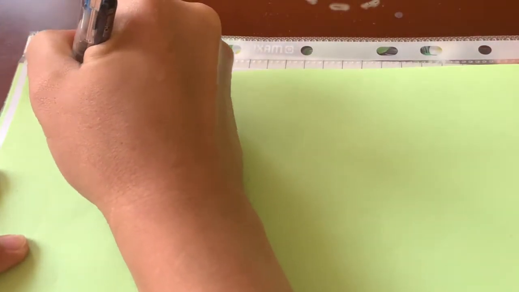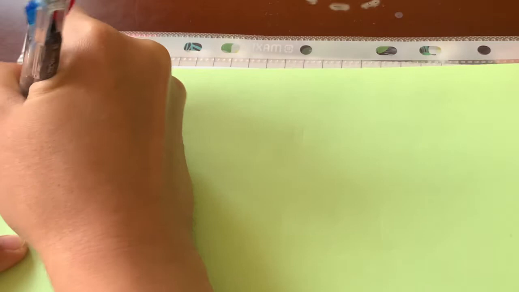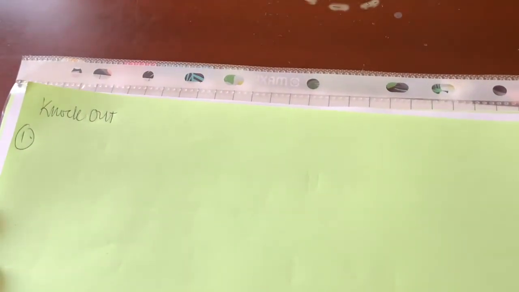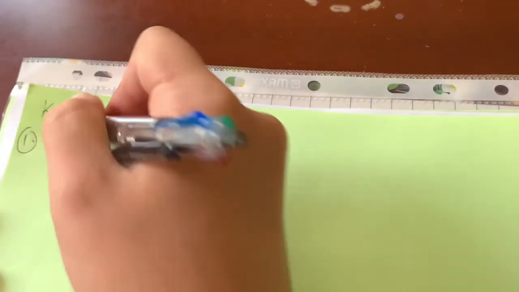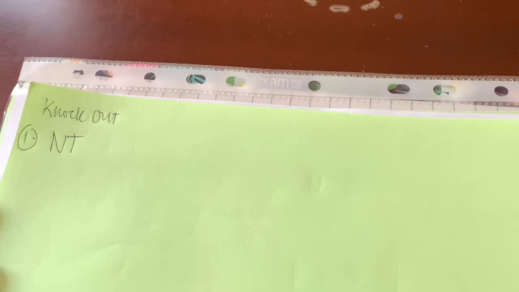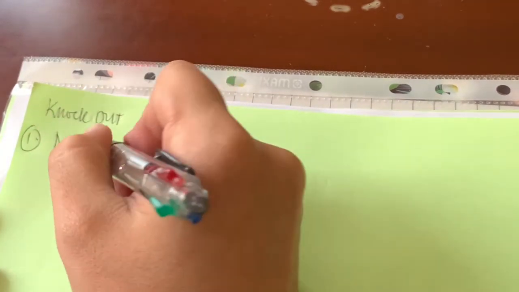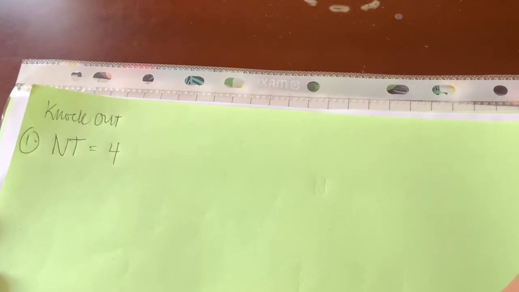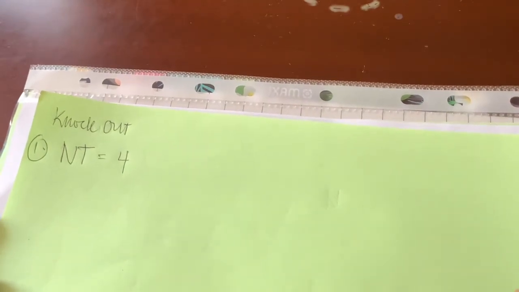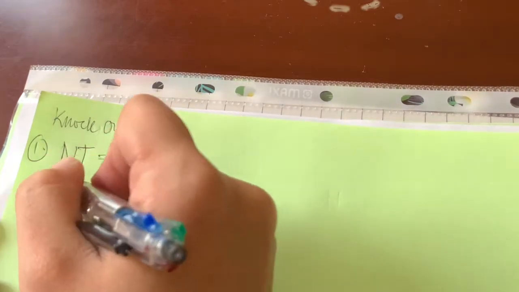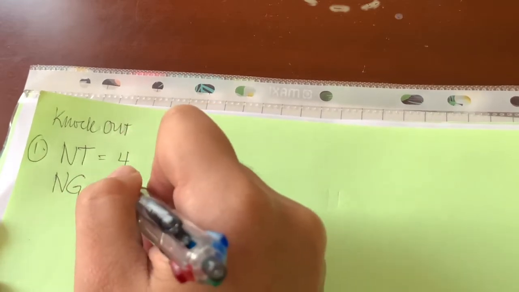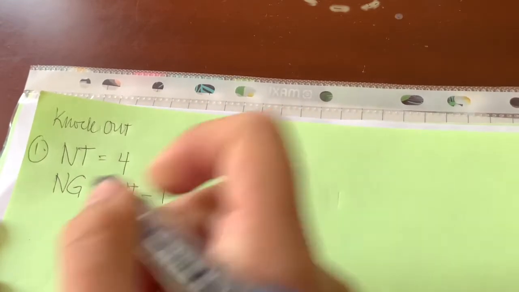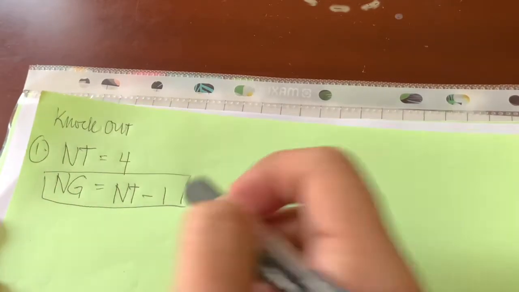In a knockout tournament, the first thing that we need to know is the number of teams. We have to identify the number of teams, which is represented by NT. For example, if the number of teams is 4, we will use a formula to get the number of games. The formula for getting the number of games, or NG, is number of teams minus 1. So this is the formula that we will be using.